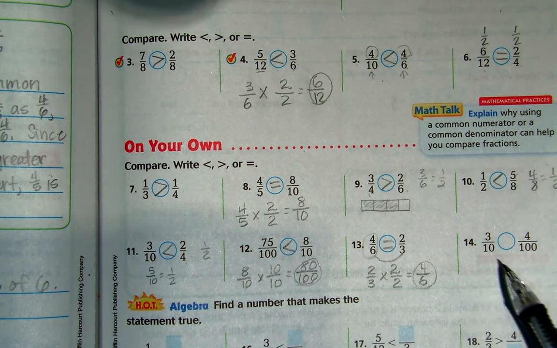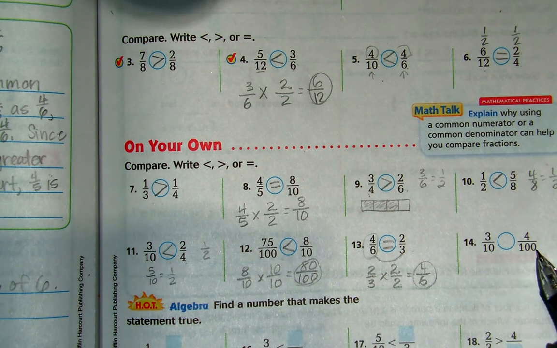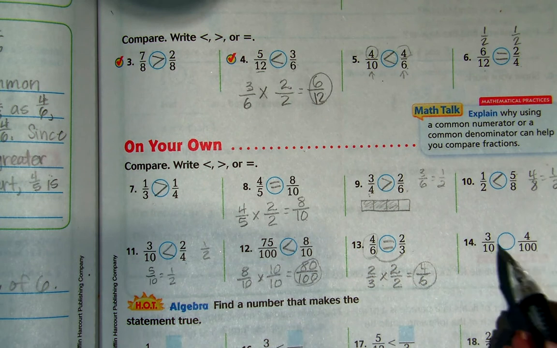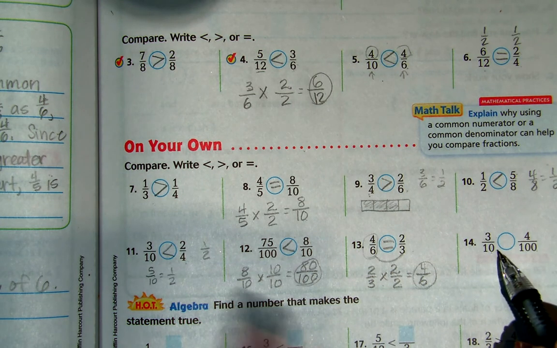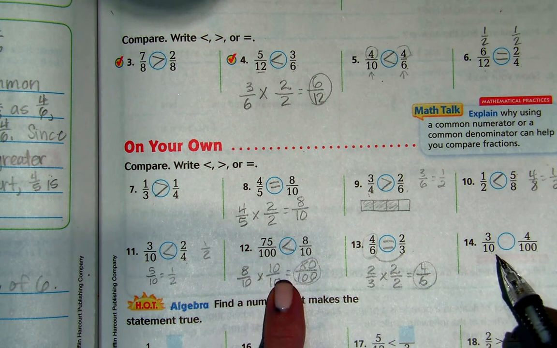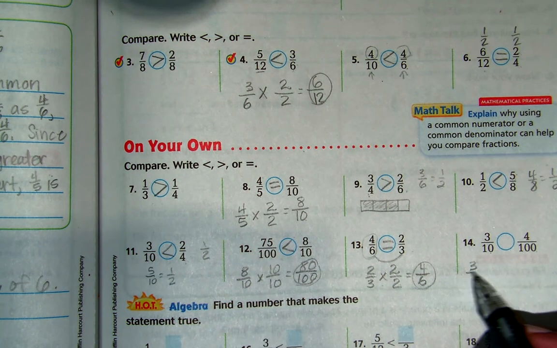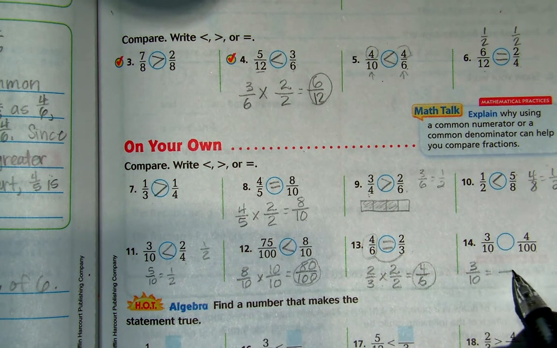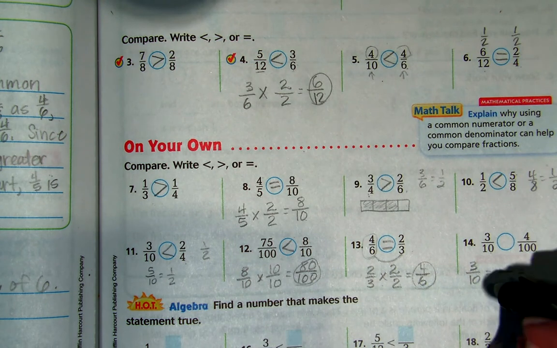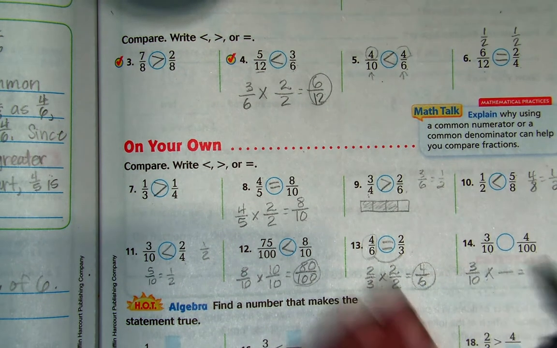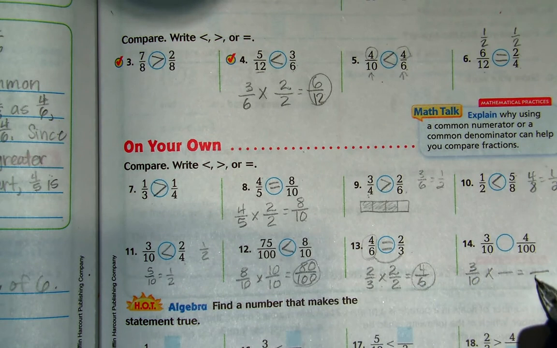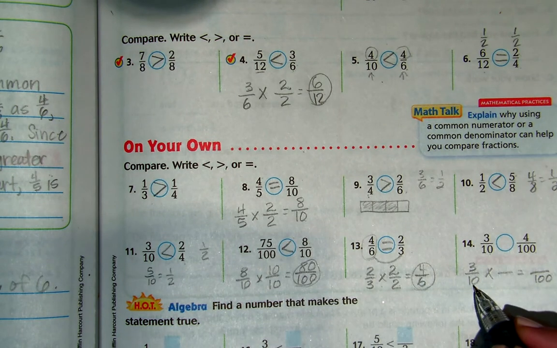Over here, I have 3/10 and 4/100. I'm going to do the same thing I did over here on number 12. I'm going to change my 3/10 into 100ths. If I multiply 10 times 10, I get 100.